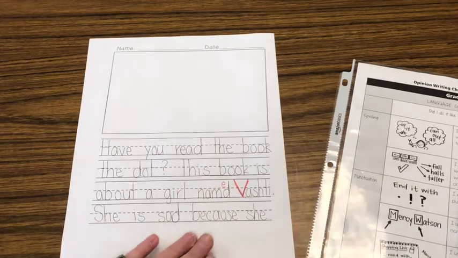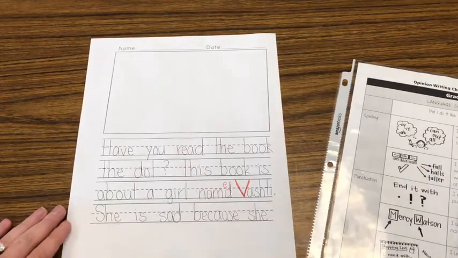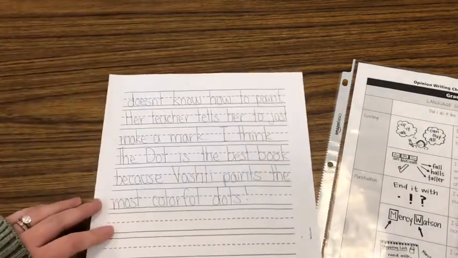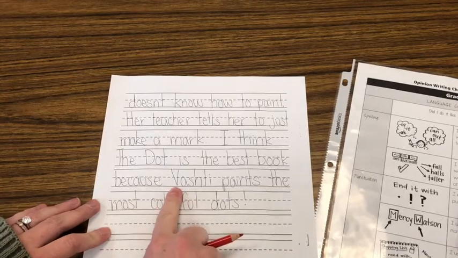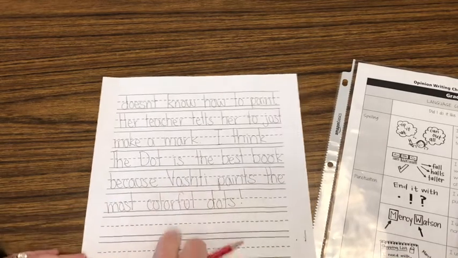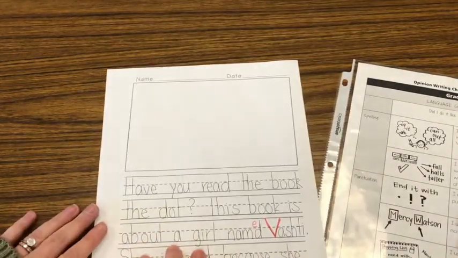And names are special. They start with an uppercase letter. Vashti. There we go. Okay. And I know I used Vashti one more time here, and it looks like I remembered to use an uppercase V. There's also another name in my writing. Do you know what it is?